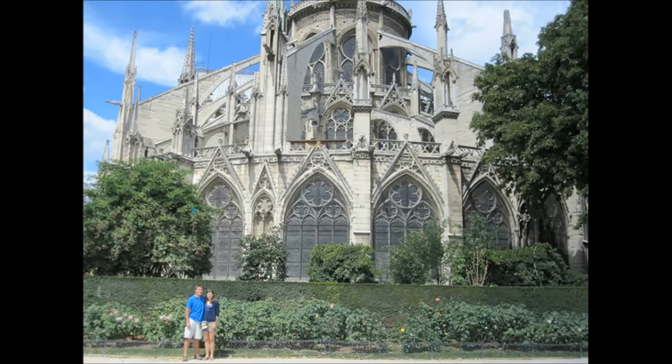Alright, so here I am standing with my sister outside of the Notre Dame Cathedral, right here. And of course we're going to talk about flying buttresses.